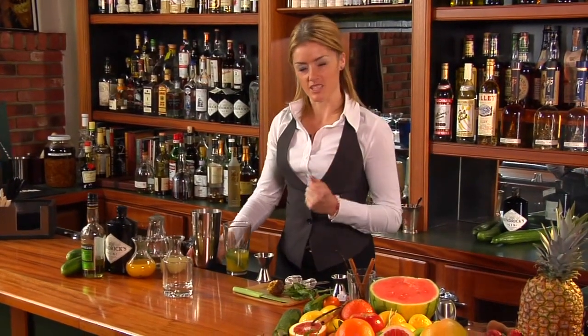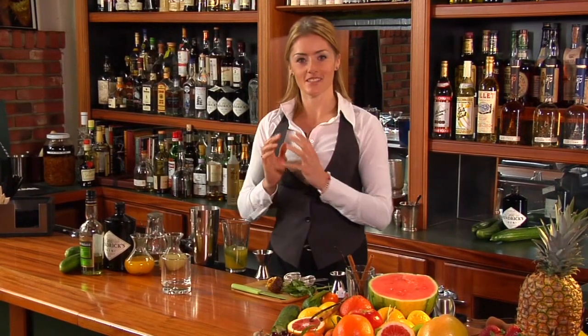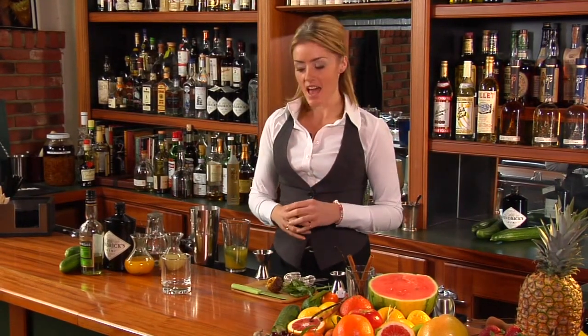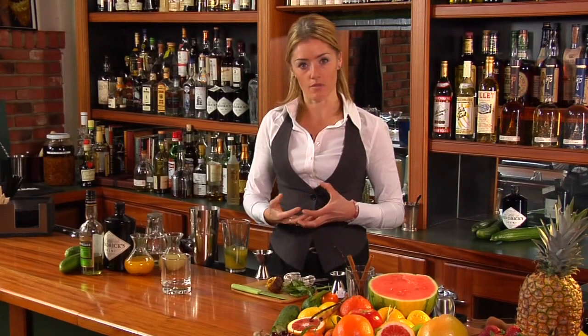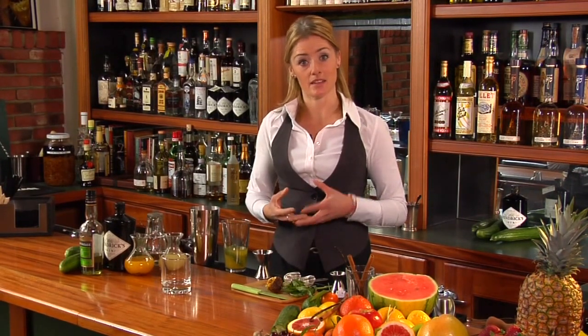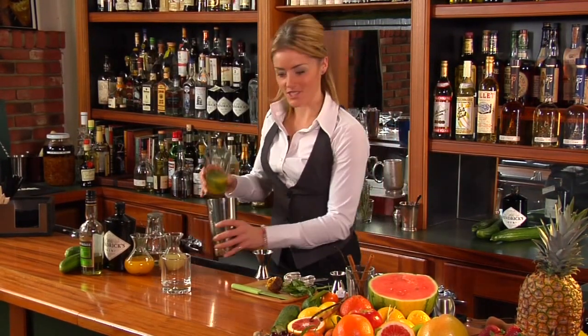Now I didn't need to muddle the basil. I'm a big believer in shaking hard, getting all the ingredients to mix up together, cool down your drink, and then you don't need to spend a lot of time muddling a herb. A herb is actually quite a delicate leaf, especially in the case of basil, and mint for that matter. And if we press too hard, what we actually get is the bitter flavor of the herb, not that delicate aromatic flavor. So let's just give this a good hard shake.